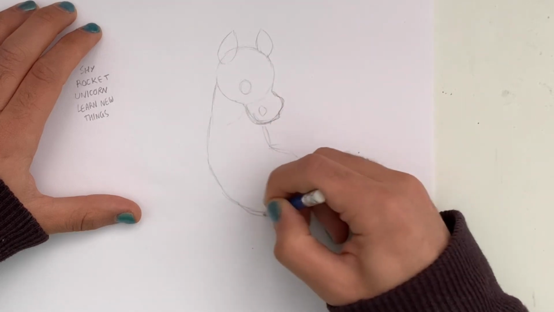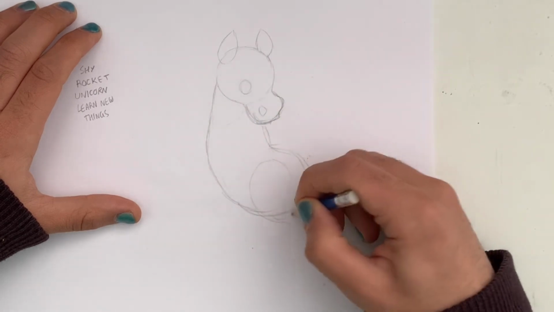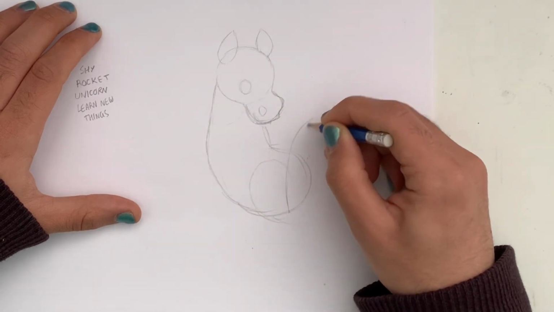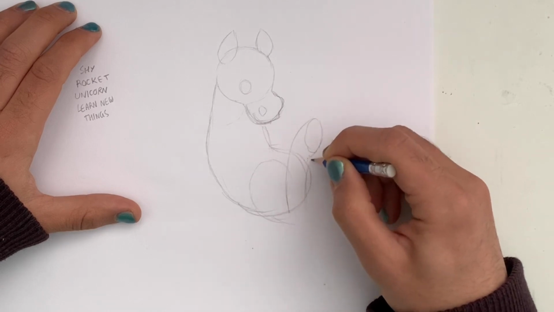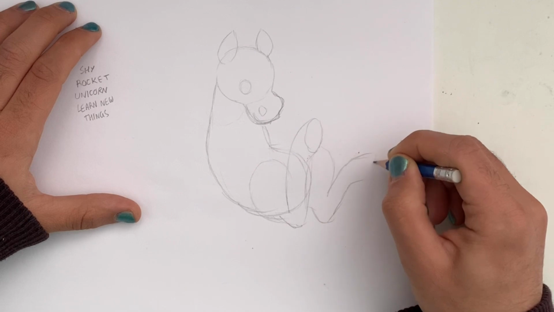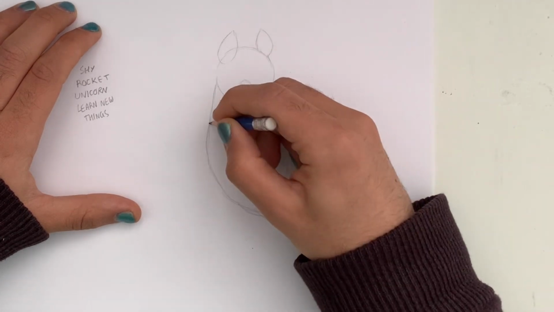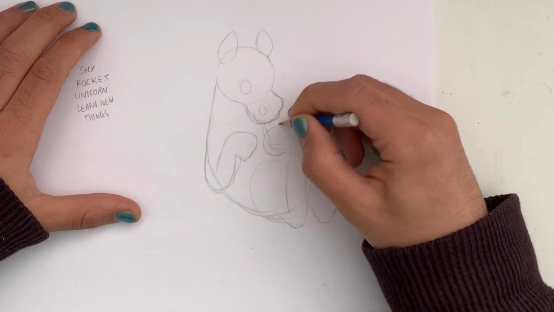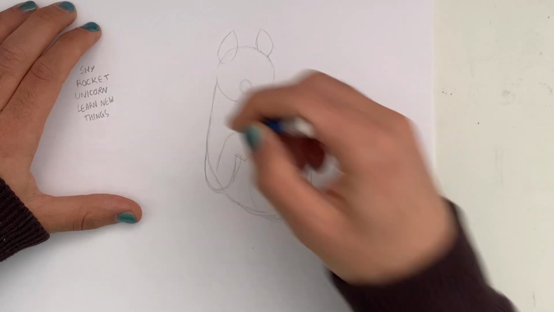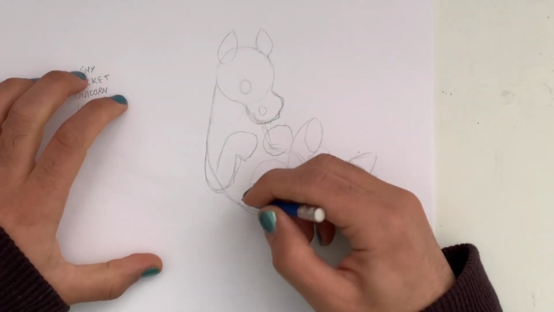I think they're going to be fairly cute looking. Okay, so we've got sort of a floating in space kind of vibe.